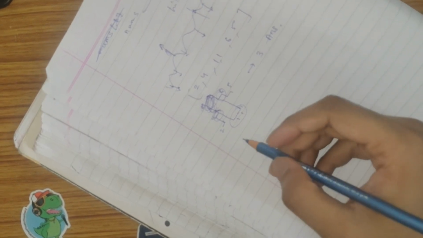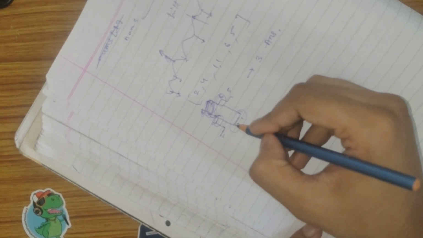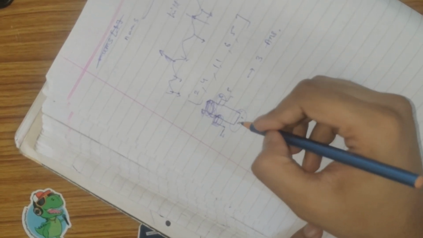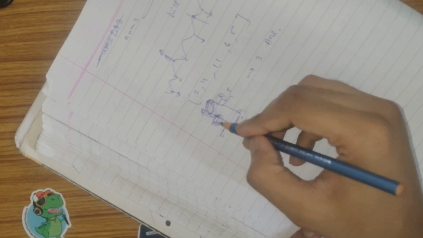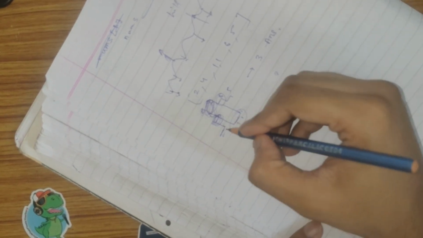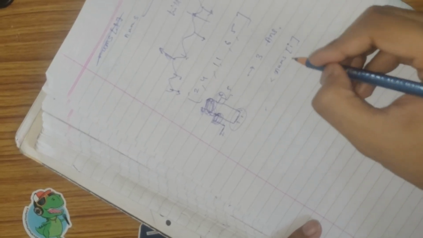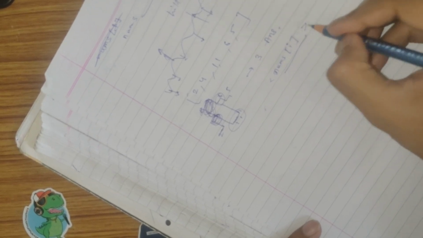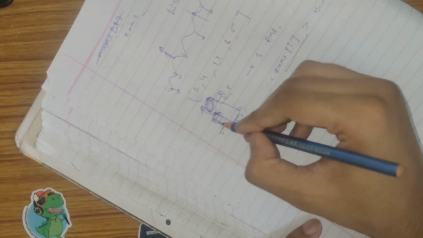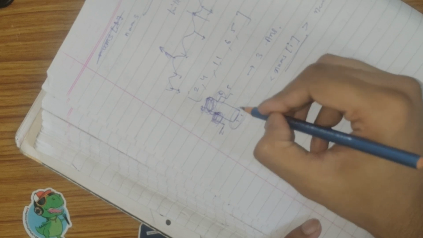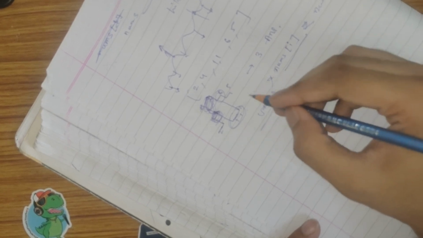So how to check that? You have to traverse the whole array and check whether the neighbors are lesser or greater than the current element. If you consider nums of i, and nums of i minus 1 is lesser than it, and nums of i plus 1 is also lesser than nums of i, then it is a hill. And for a valley, both should be greater. That's how you have to check and count.